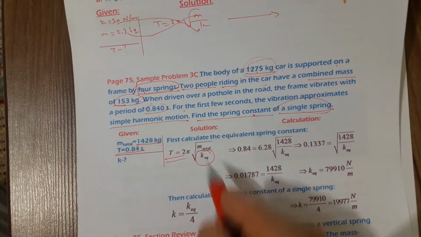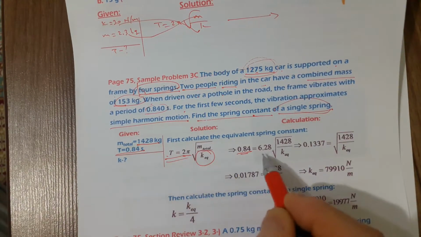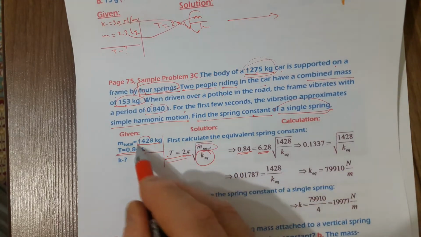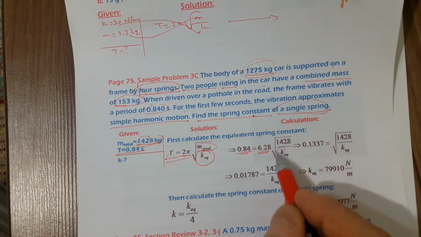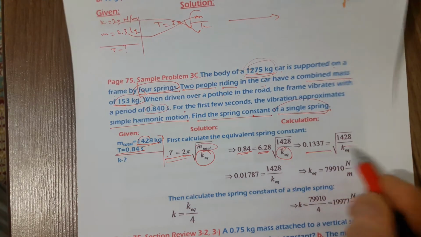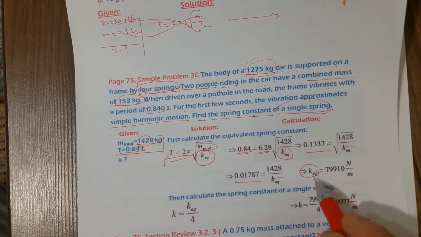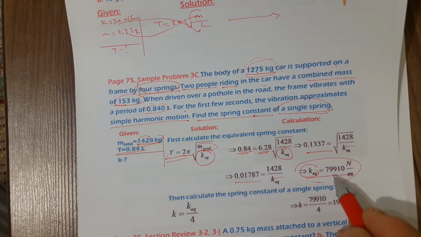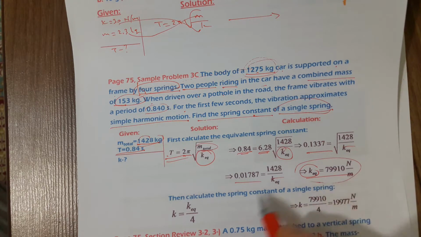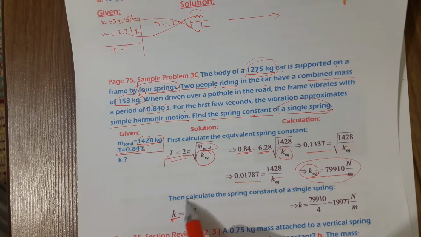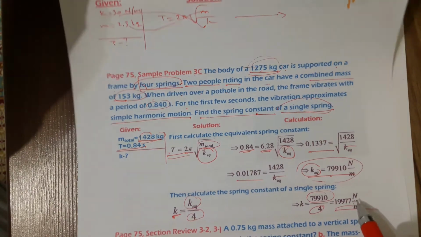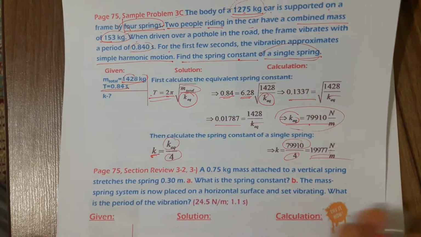So the period is given 0.84, 2 pi is 6.28. The total mass is calculated as 1,428 divided by the equivalent. So if you continue the calculation, the equivalent spring constant will be almost 80,000 Newton per meter. But this is for 4 of them. 4 springs have this equivalent. To calculate the spring constant of one of them, you should divide the equivalent by 4. So 80,000 divided by 4, it's almost 20,000 Newton per meter. It is the spring constant of one single spring.